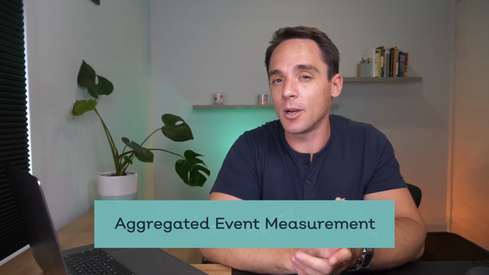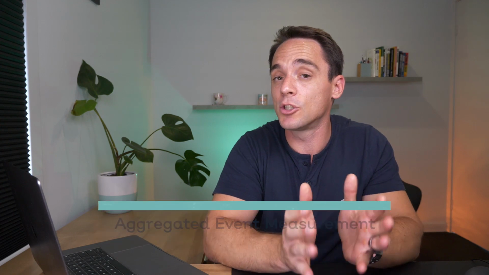Again, this is part of the iOS 14 privacy changes. And what we need to do is tell Facebook which events are our high priority ones and which are low priority ones. If you want to learn more about this, I've got a video. I'll pop a link now and a link in the description on setting up aggregated event measurement. But I'm going to show you how to do it here really quickly as well.